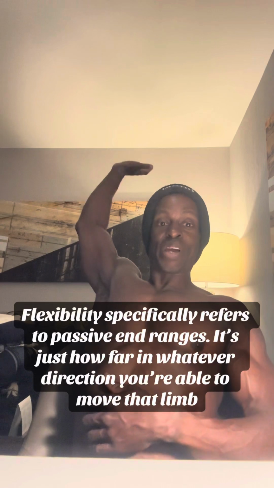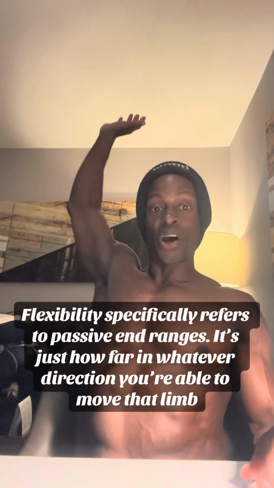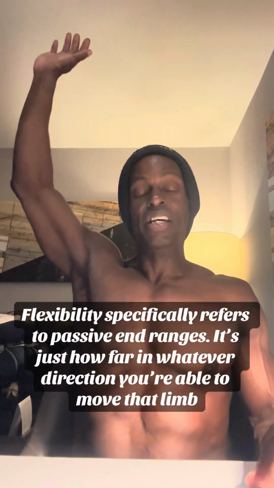So when we talk about flexibility, we're talking specifically about end ranges, right? Like how far we can stretch a thing. Flexibility doesn't necessarily mean that I can do anything with this ability other than just move my limb from here to wherever it needs to go. It's this end range to this end range. That is what we mean when we say flexibility.